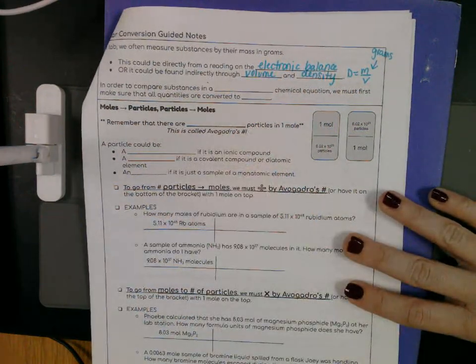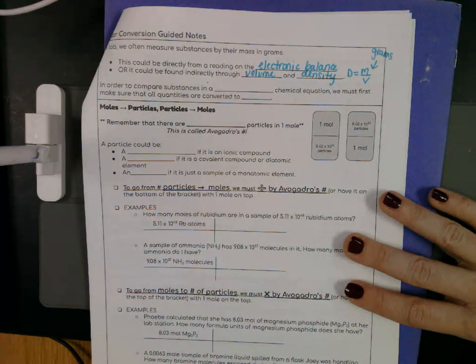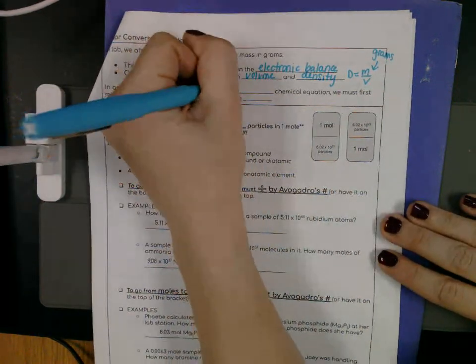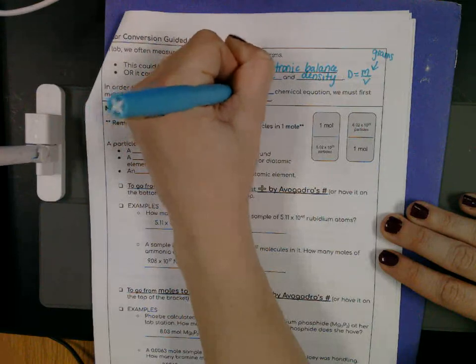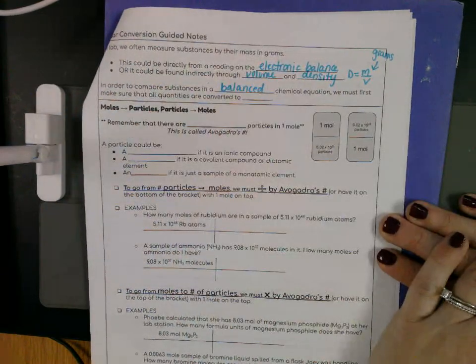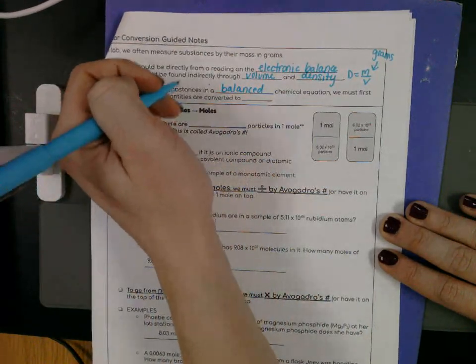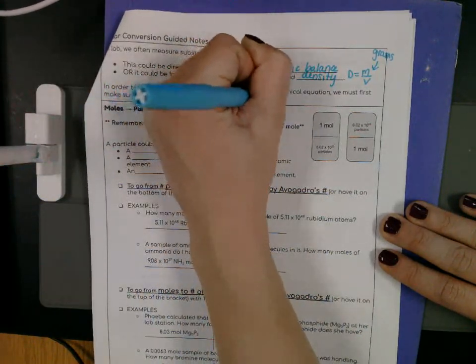If we had a liquid, we would have to measure the volume, use the density to then find the mass, okay? But because every single element on the periodic table has a different molar mass, we can't compare 5 grams of magnesium to 5 grams of copper because they have two different molar masses. So in order to compare substances in a balanced chemical equation, we must first make sure that all quantities are converted to moles.